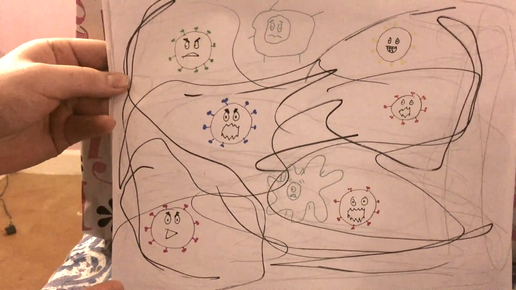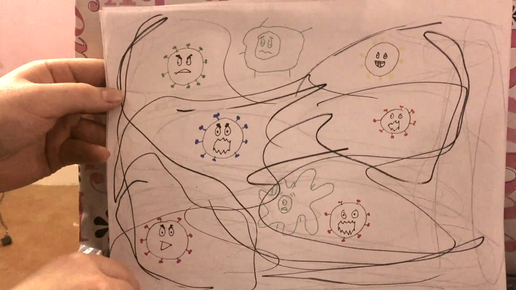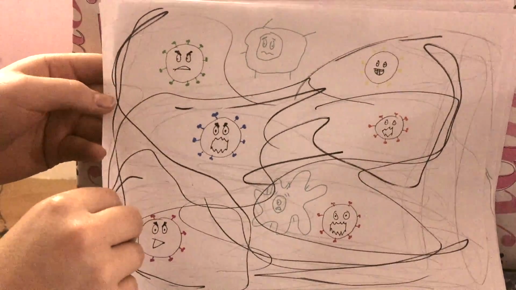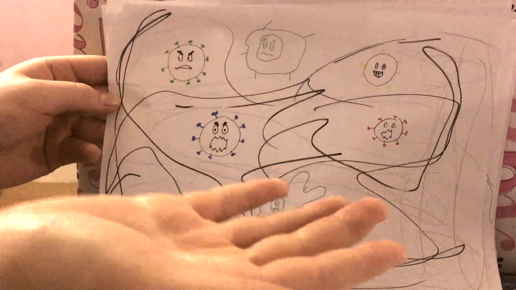HIV is notorious for making errors when it replicates. So when the infection is mutating, it creates slightly different strains of the virus. The different strains of the virus change which cell it's going to infect.